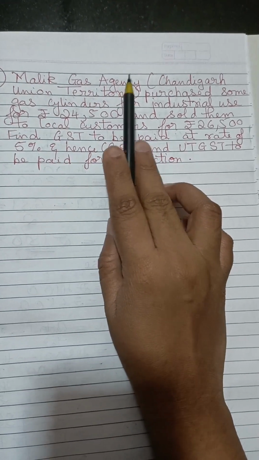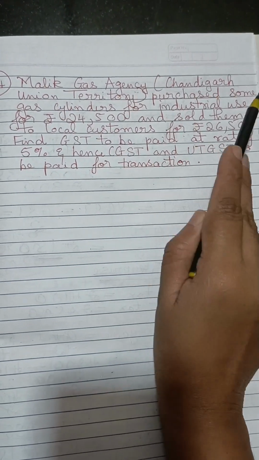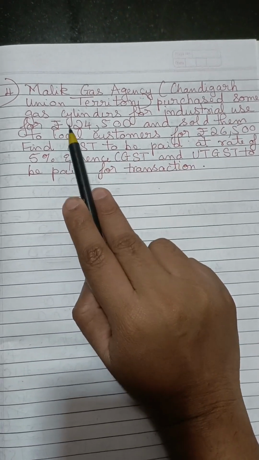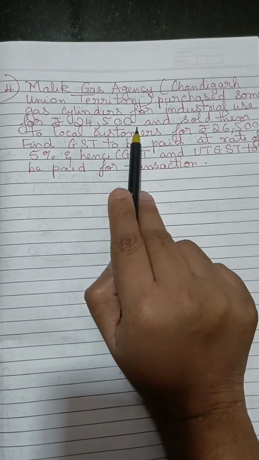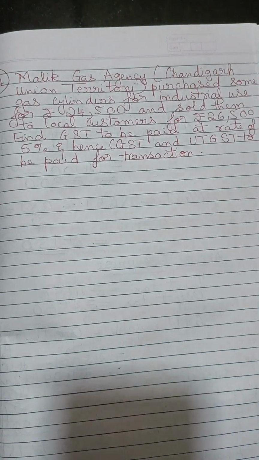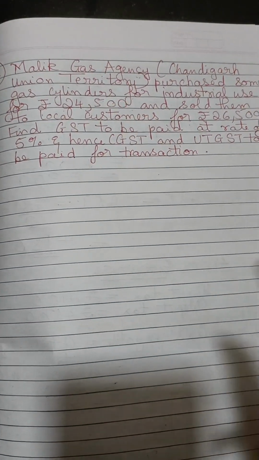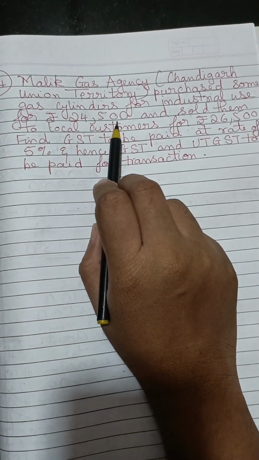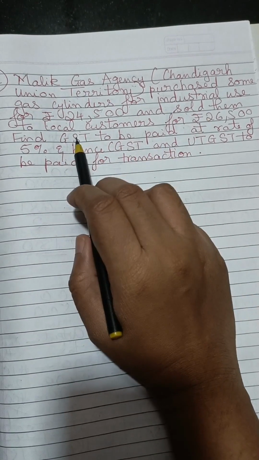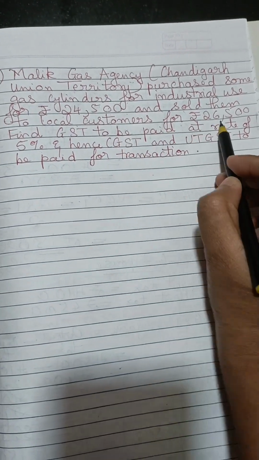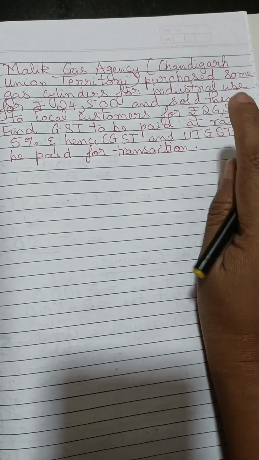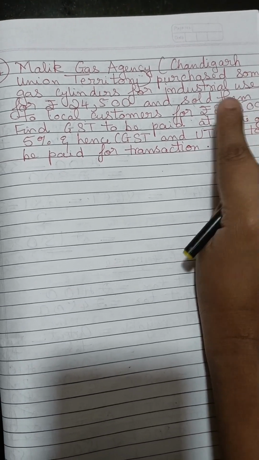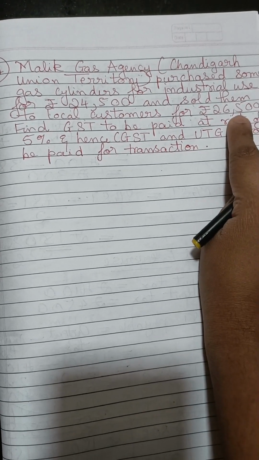Malik Gas Agency, Chandigarh Union Territory, purchased some gas cylinders for industrial use for rupees 24,500. Remember, in the previous sums the GST amount was given. Correct? But here they have given you the purchased amount, and they sold them to local customers for 26,500. So this is the selling price. This is not the GST or the input tax, output tax. This is the price sold and received.